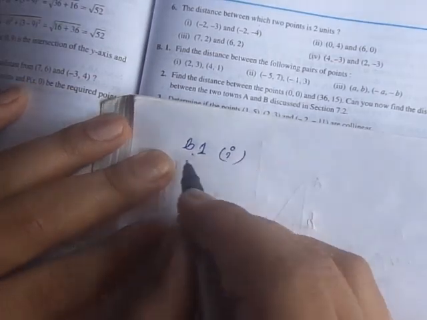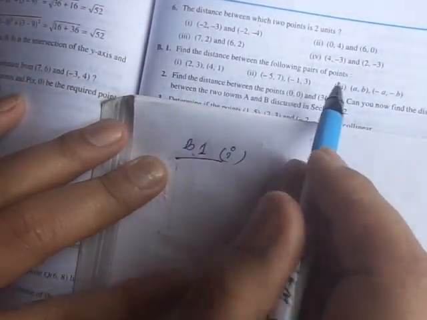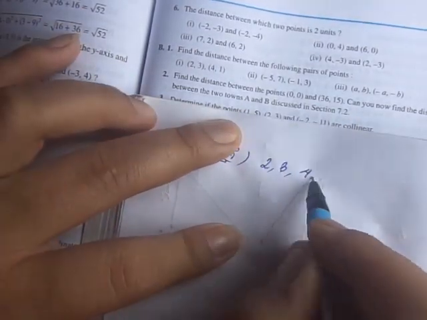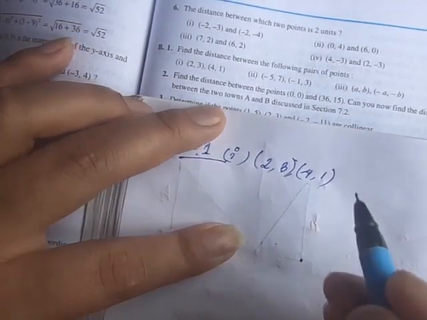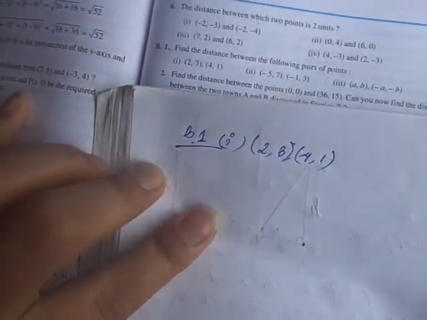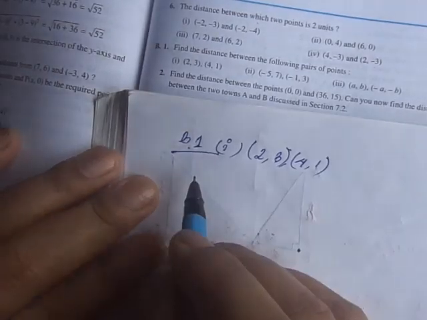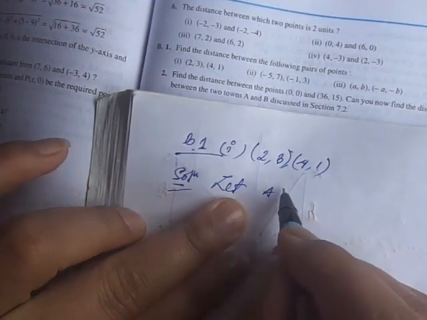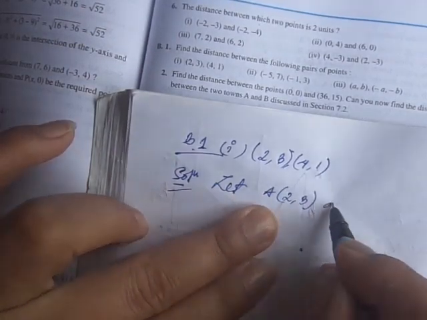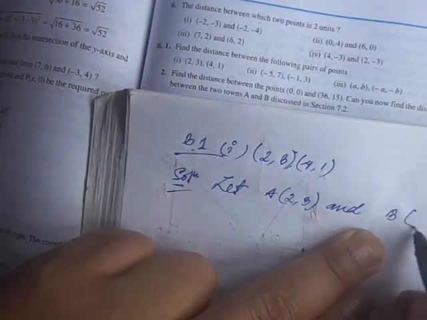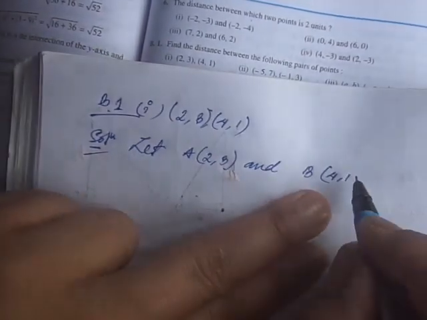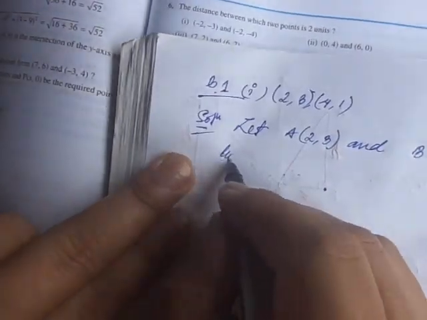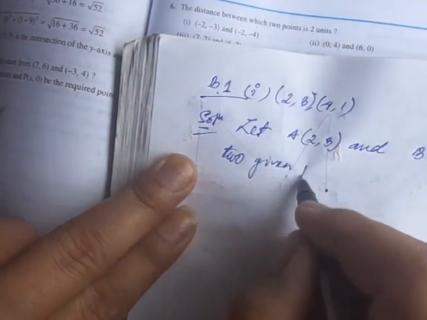Exercise B1, number 1. Here the question asks: find the distance between the following pair of points. It is given here (2, 3) and (4, 1). These are the two points given. We have to find the distance between them. To find the distance between them, let's give them names. Let A (2, 3) and B (4, 1) be the given points.